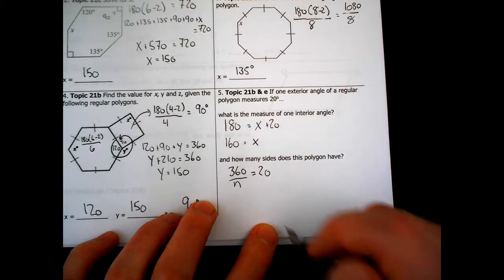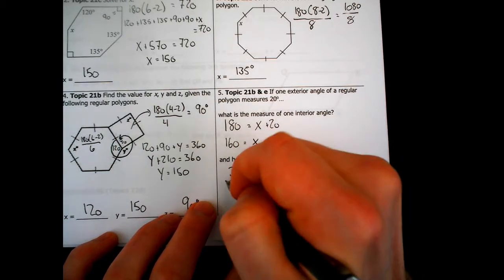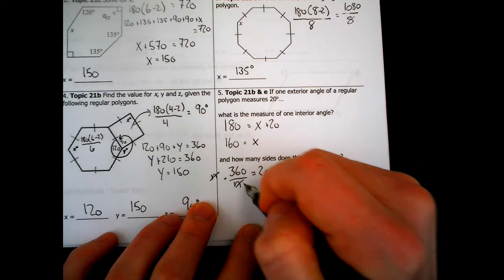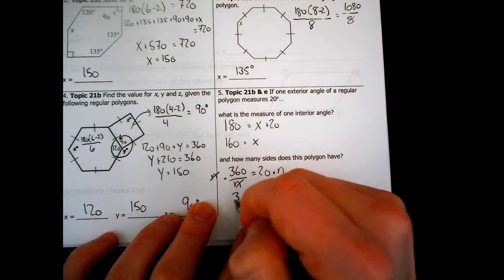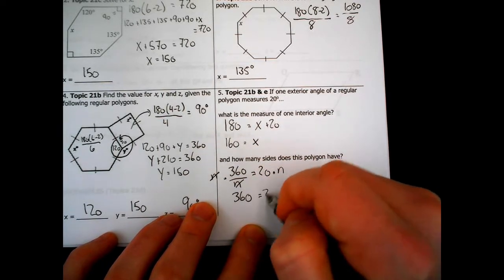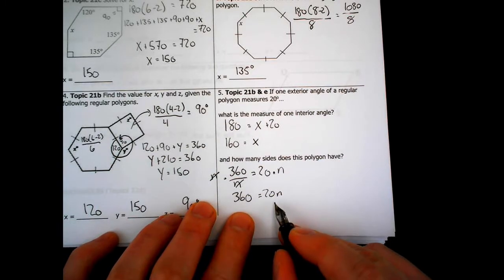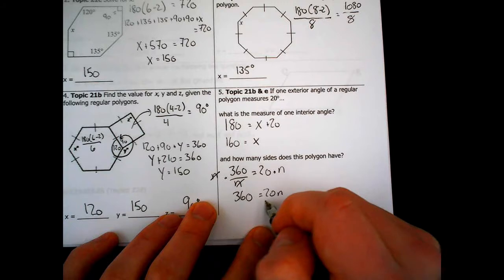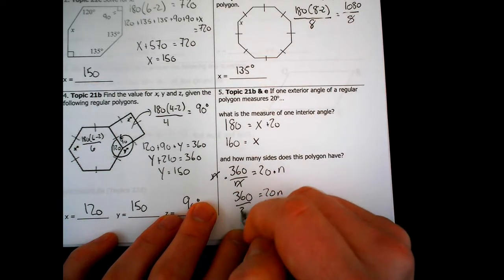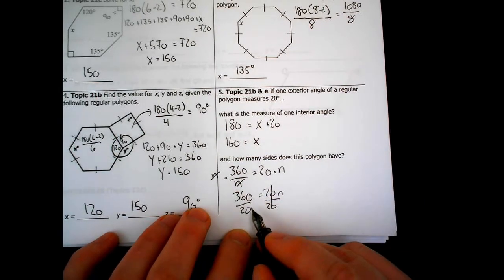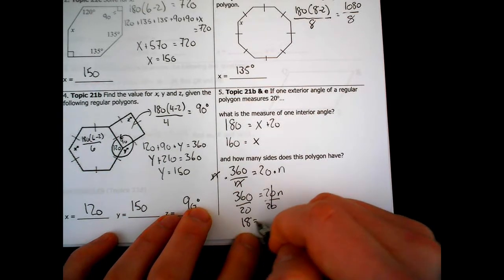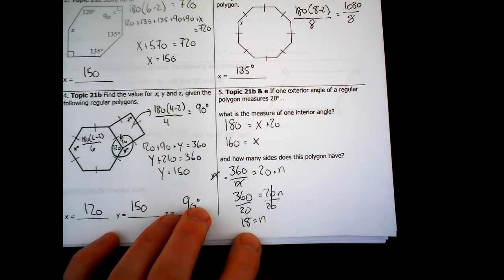To solve this, the first thing I want to do is get n out of the denominator, so I'm going to multiply by n on both sides to cancel this out. Next, I need to get n by itself. In order to do that, I'm going to have to divide both sides by 20 to cancel that out. And then 360 divided by 20 would be 18. So this figure would have 18 sides.